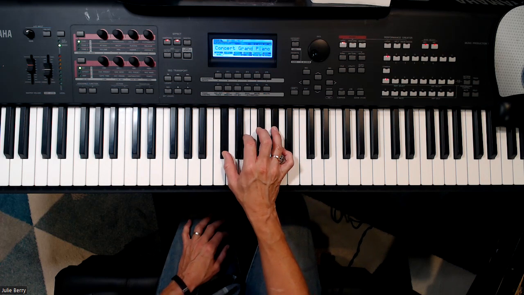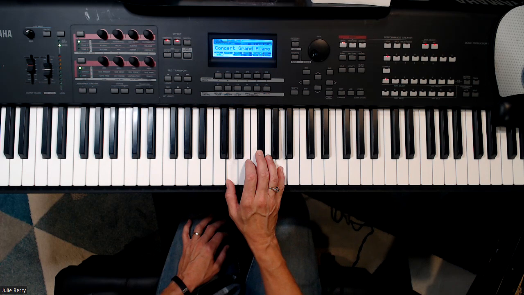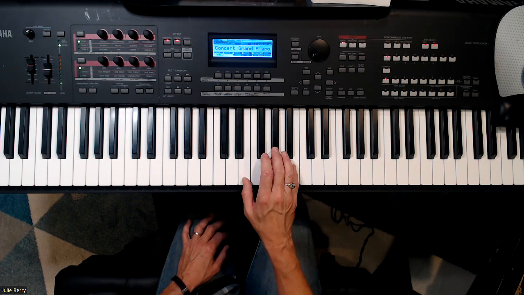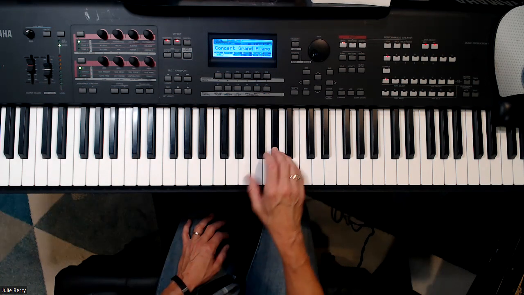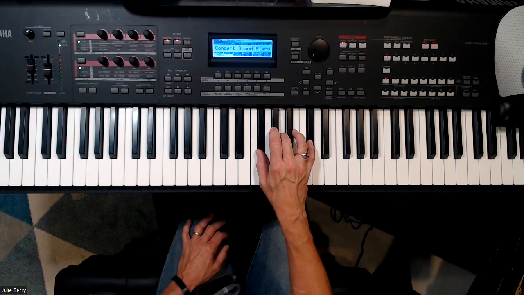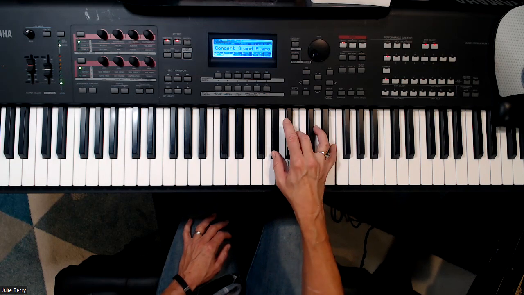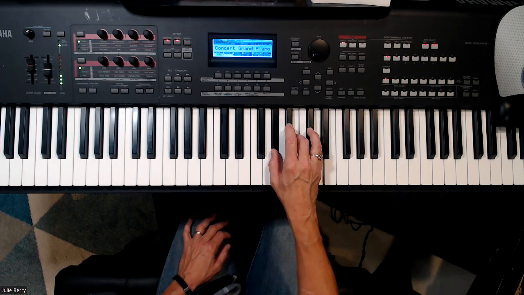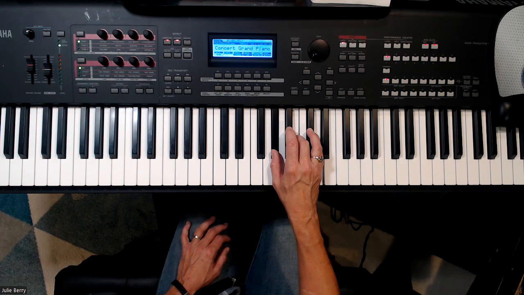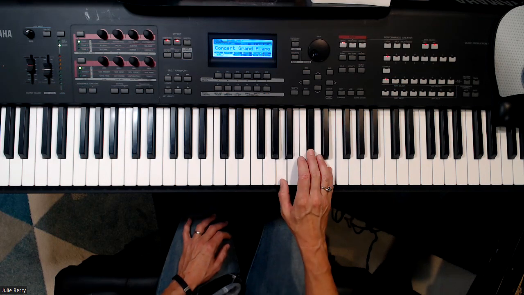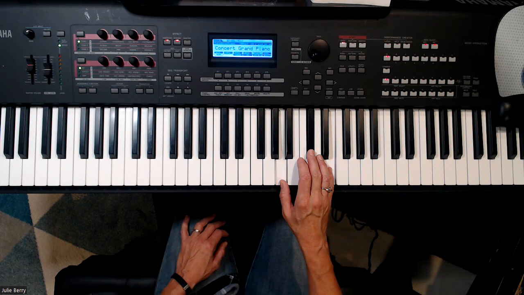C sharp minor, D major, excuse me, E major, F sharp minor, and then we have G sharp diminished and A major. I'm focusing on too many things right now.